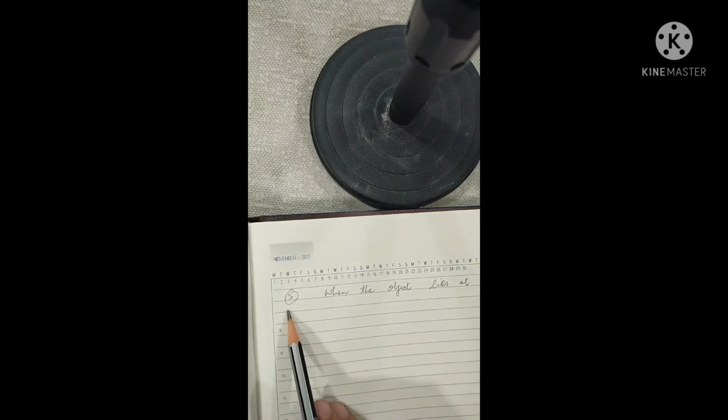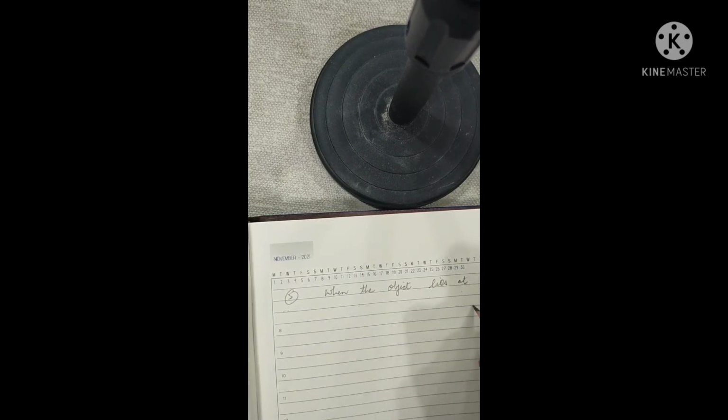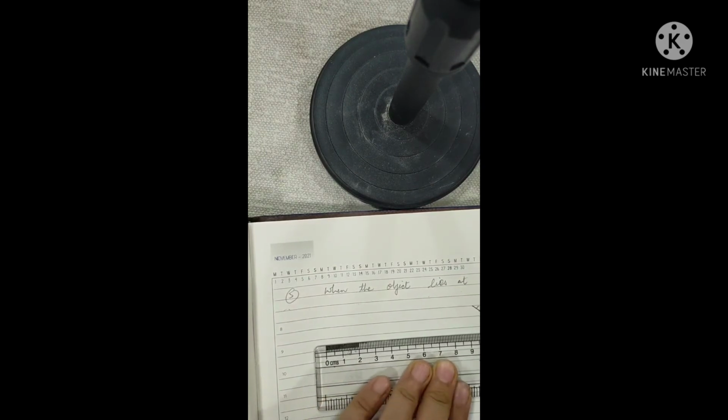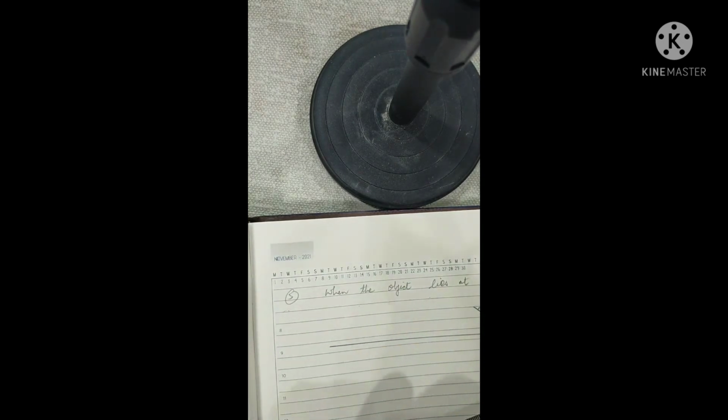Our fifth condition for drawing a ray diagram is when the object lies at focus. So now again we will be drawing a ray diagram to find out the location and the details of the image. This is my concave mirror, and I'll mark my pole over here roundabout in the center of the mirror, and then an imaginary line passing through the pole of the mirror is the principal axis.